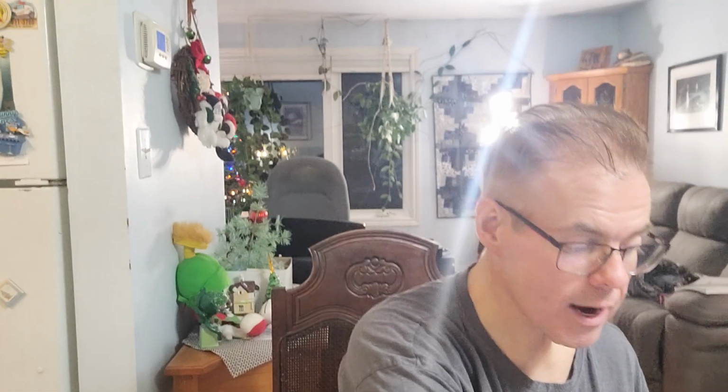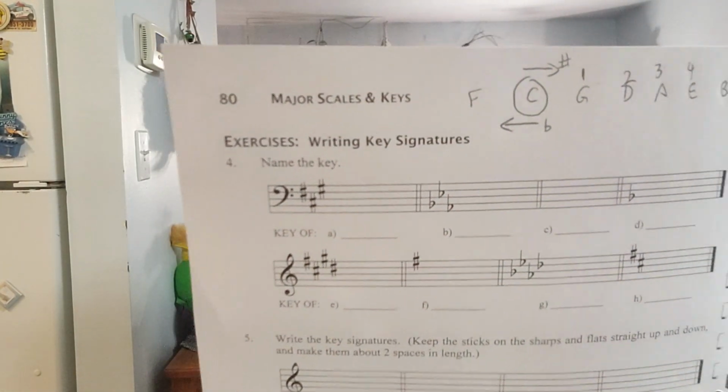Here's how easy it actually is. If C major has 0 sharps or flats, the next one over, G major, has 1 sharp. We know that. It has F sharp. We just did it twice. D major has 2 sharps. A major has 3 sharps. And E major has 4 sharps. And that is as far as we go in theory 1. 1, 2, 3, 4. Likewise, I do the same in the flat direction.